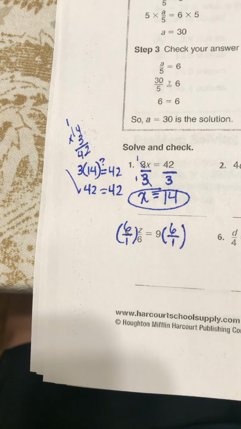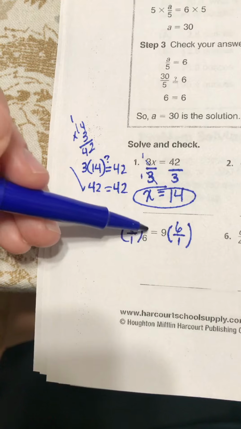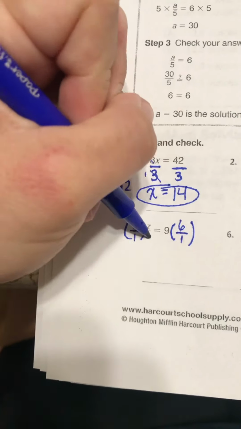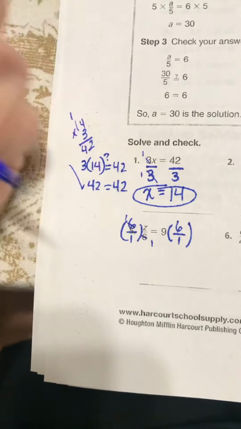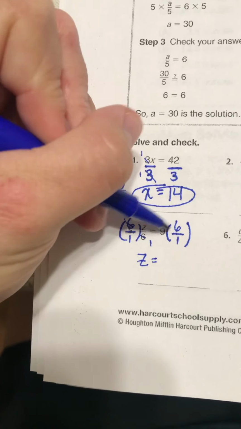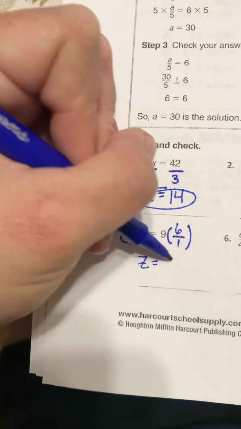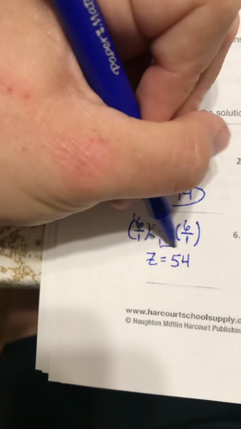We did 6 over 1, which is the reciprocal of 1/6. Because how many z's are here? Just 1. So that would cancel out this side to just 1, which z equals, and then we would just multiply 9 times 6 gets us 54. 54 divided by 1, we could just write it as 54.